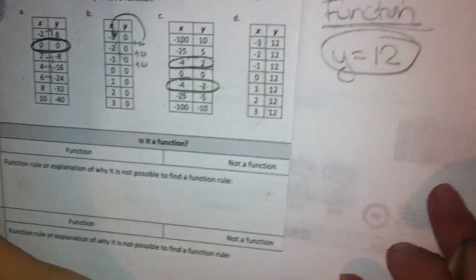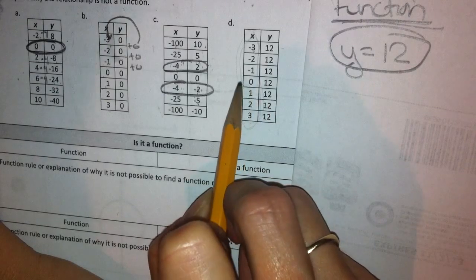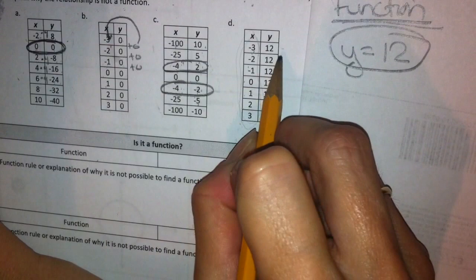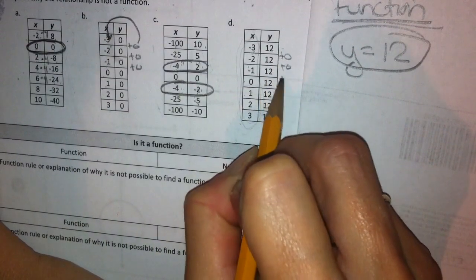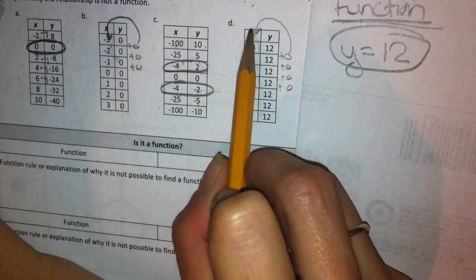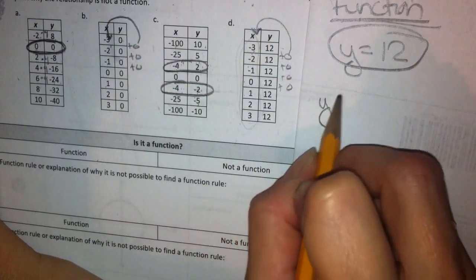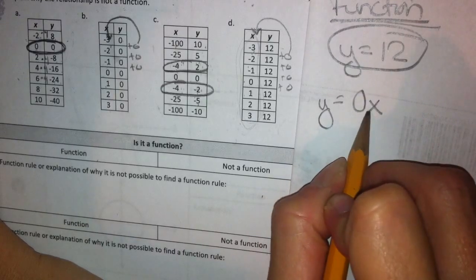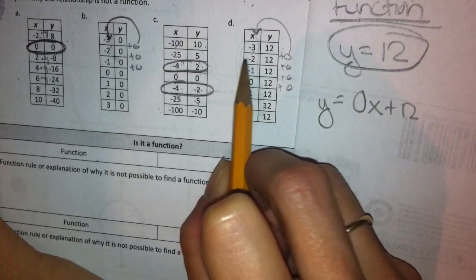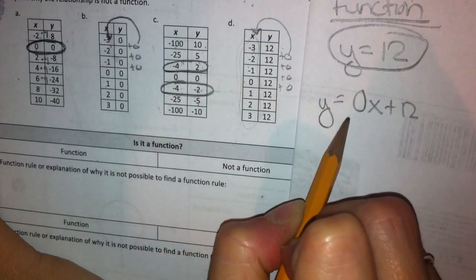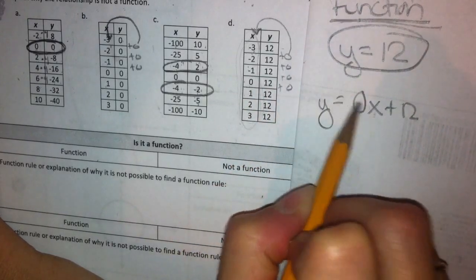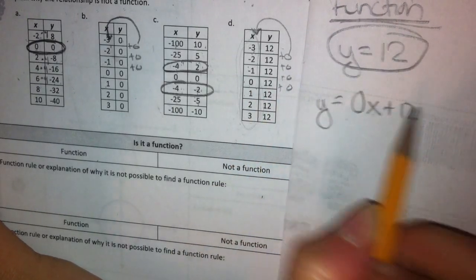What really happens is, let me show you the long way. Because this is in order, 0, 1, 2, 3, there's no skipping, right? Negative 3, negative 2, negative 1, there's no skipping. So I go up by 0 every time. If we borrow that number for a moment and multiply it by the x, what I end up getting is 0 times x. Well, if I plug in a negative 3, I'd have to add 12. If I plug in a negative 2, times 0 is 0. I'd have to add 12. If I plug in a 0, 0 times 0 is 0. I'd have to add 12.